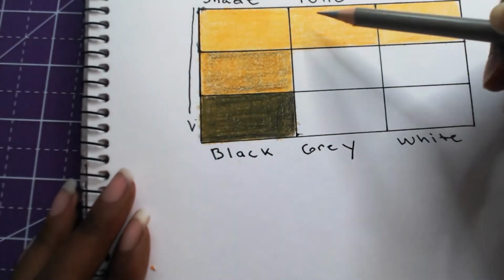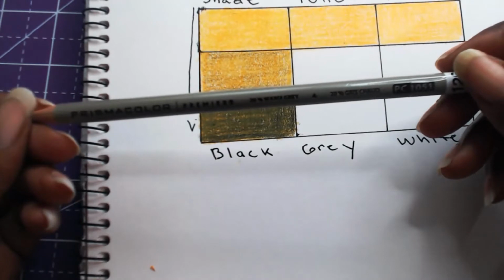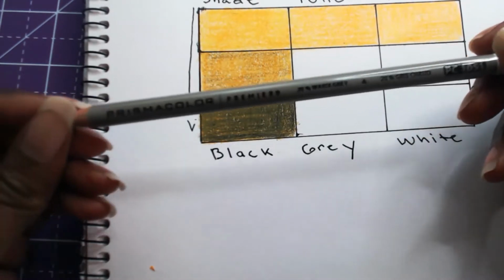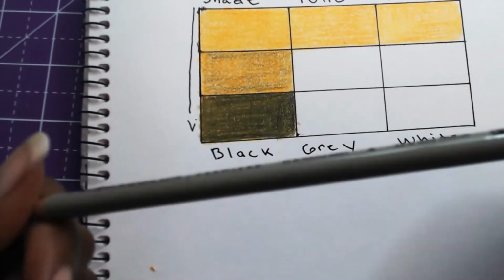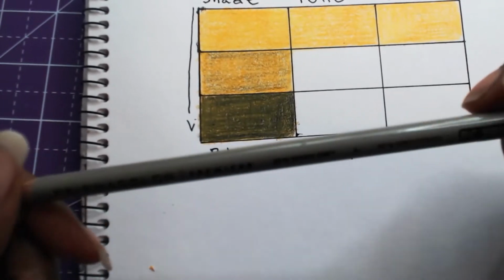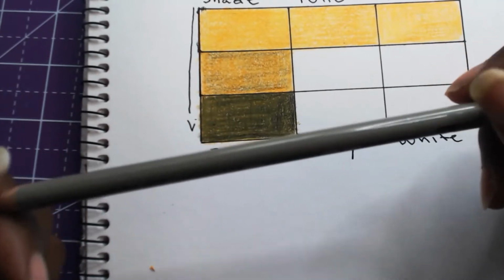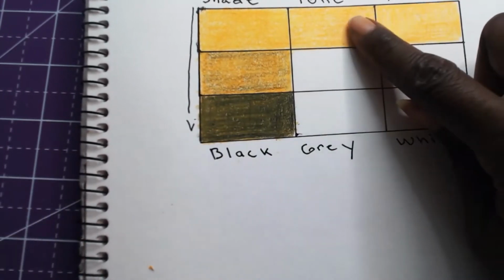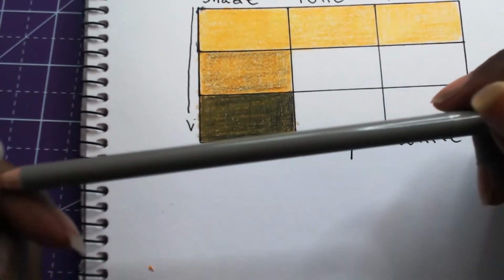So a tone is when you add gray. So I chose gray, and I chose a 20% gray. And one thing I want you to know about when you choose your gray, you usually have your warm grays and your cool grays. If you have a warm color or a cool color, you want to use the same gray with that. And because orange is considered a warm color, I chose a warm gray.